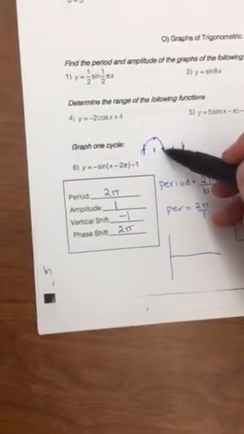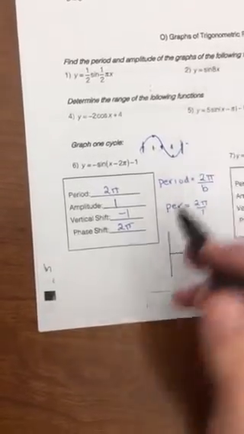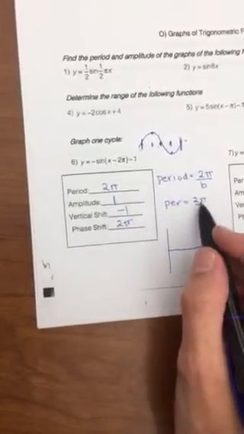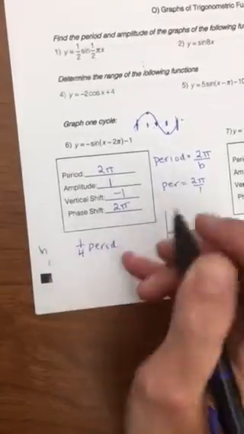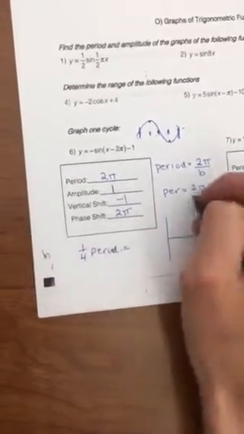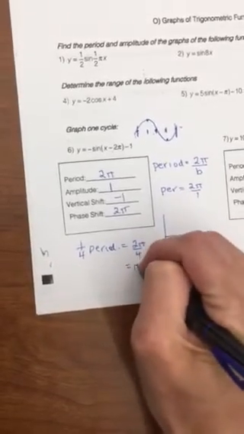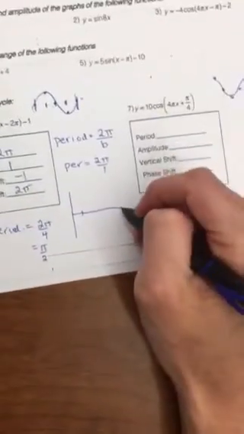So in this case, because it exists in 4 intervals, what I want to do is figure out the length of each one of those intervals, and we call that a quarter period. So I'm going to take my period, which is 2 pi, and divide it by 4. That gives me pi over 2. And that's what I'm going to go up by on my graph.